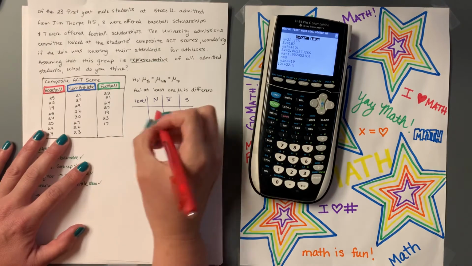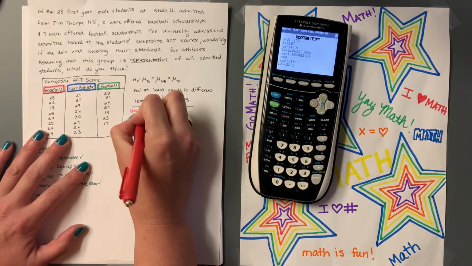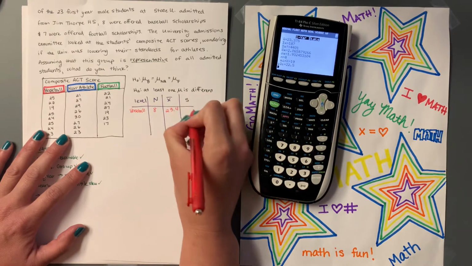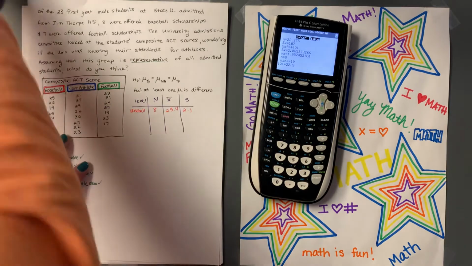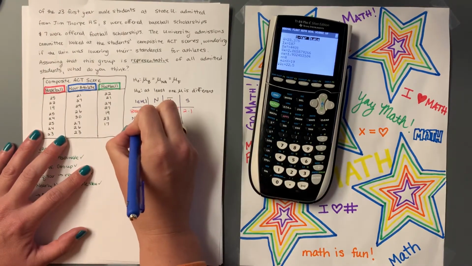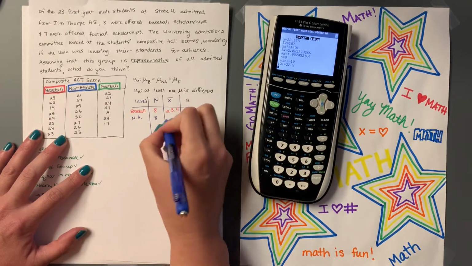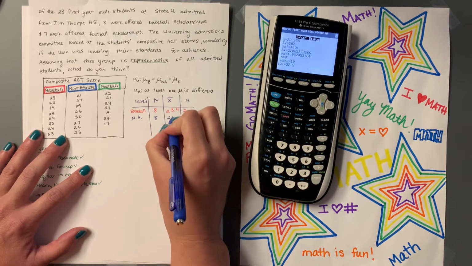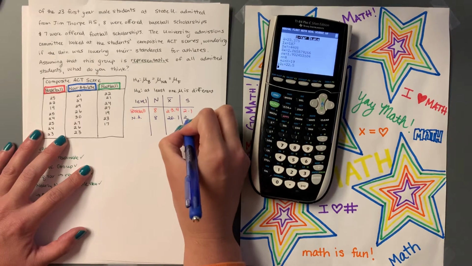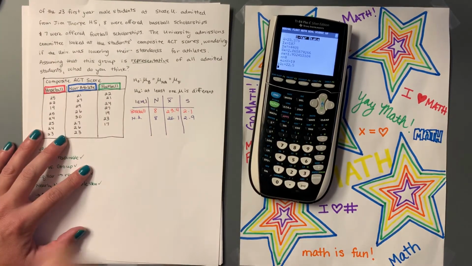All right, so for baseball, we have 8, 23.4, and 2.1. Instead of going through this, I already have the values from before, so I am just going to write them down. So for non-athletes, I have a sample size of 8. I have a sample mean of 26.1 and a standard deviation of 2.9.